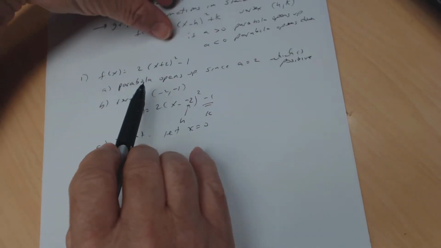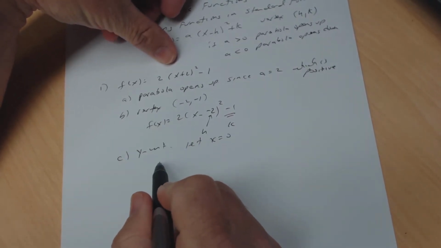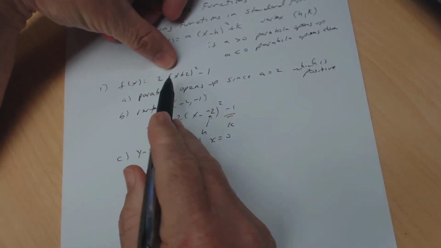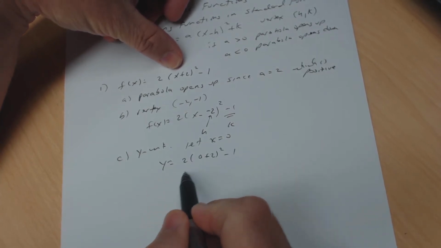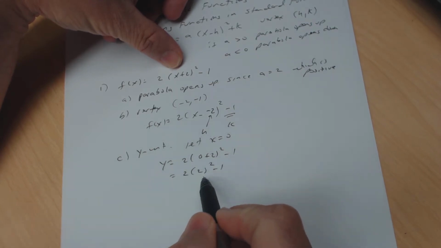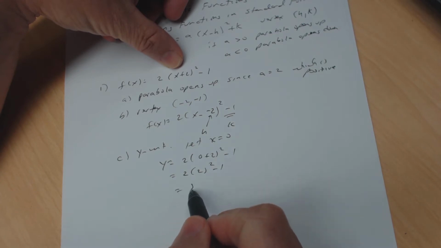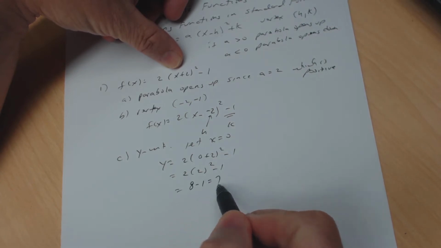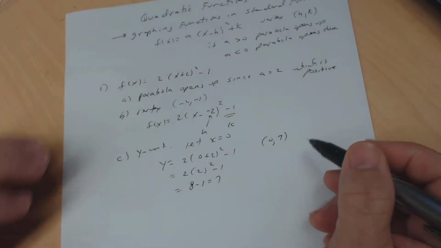Wherever we see the variable x, I plug in 0. So I get y equals 2 times 0 plus 2 squared minus 1. That's 2 times 2 squared minus 1, because 0 plus 2 is 2. 2 squared is 4, 4 times 2 is 8, and then 8 minus 1 is 7. So my y-intercept is (0, 7).